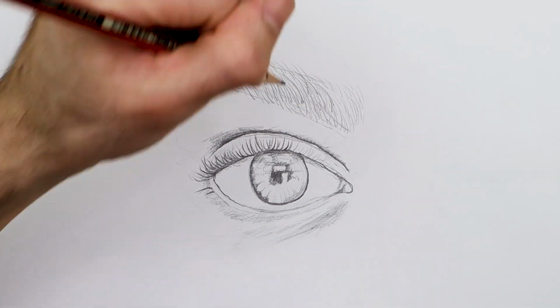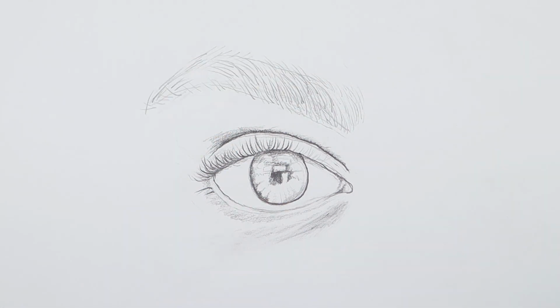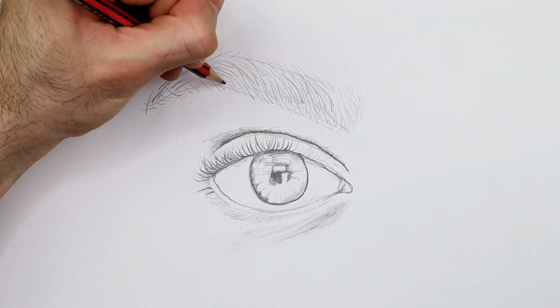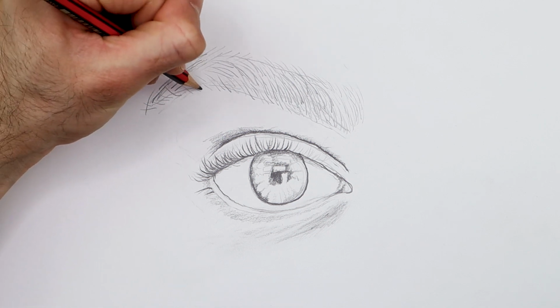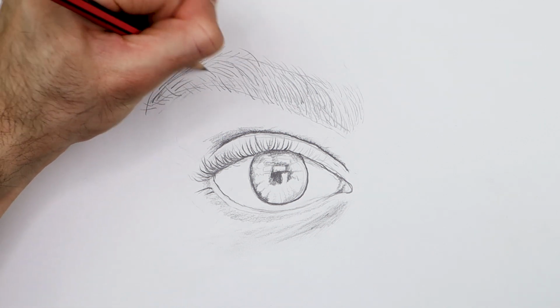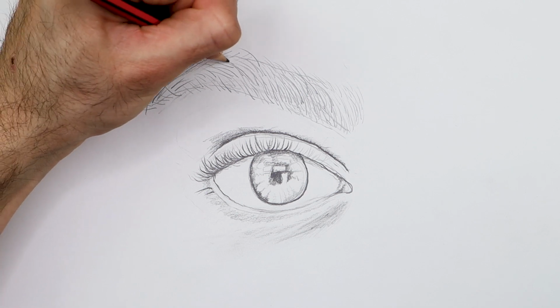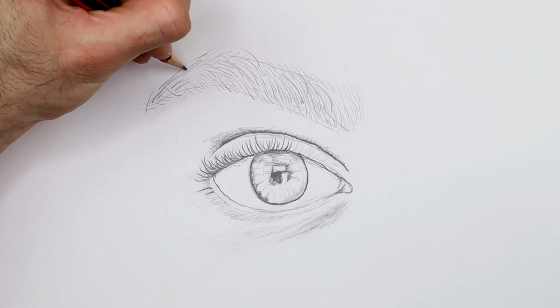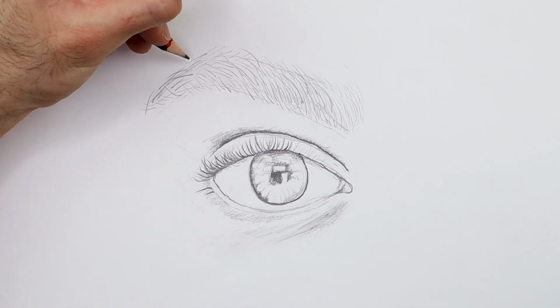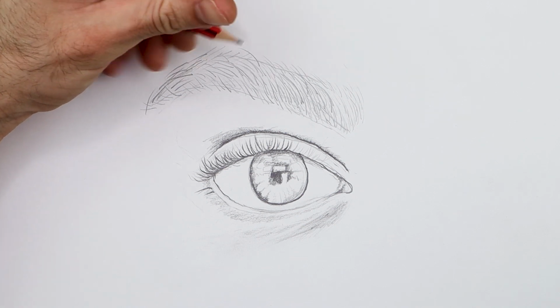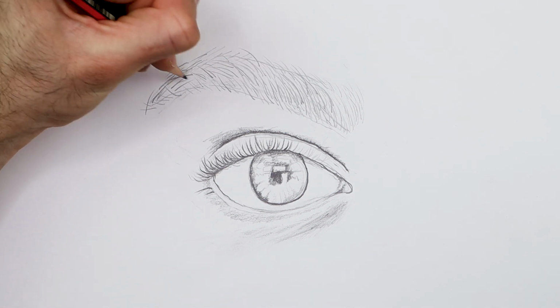Now, first of all, you want to make sure that you are establishing the general outline or area in which you will be drawing the eyebrow hairs, and this is where we can draw an eyebrow outline over the eye to establish how we want the structure of the entire eyebrow to look over the eye.